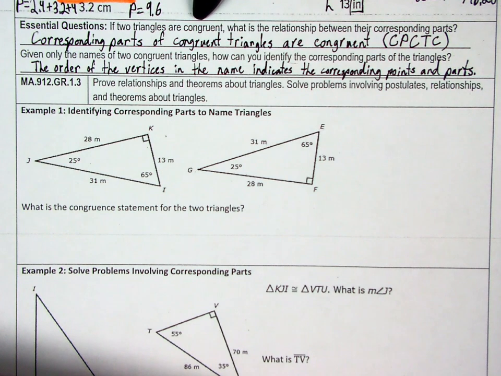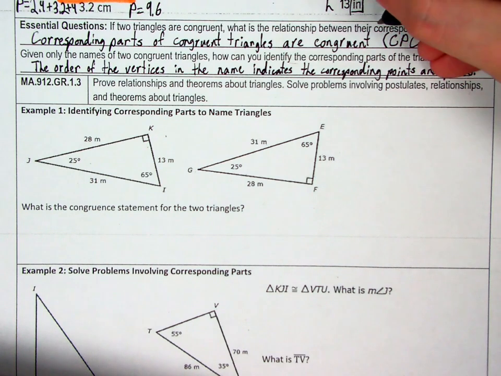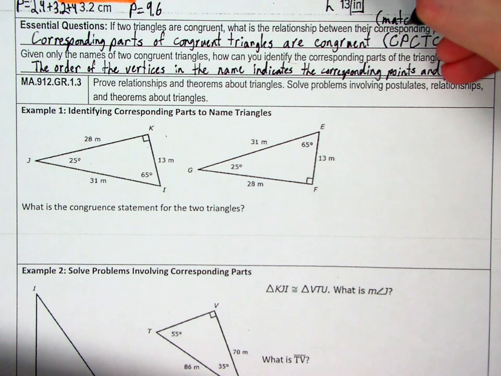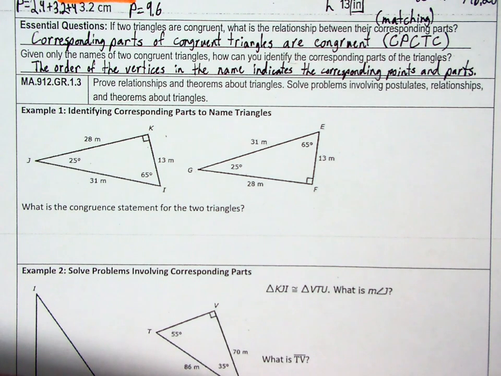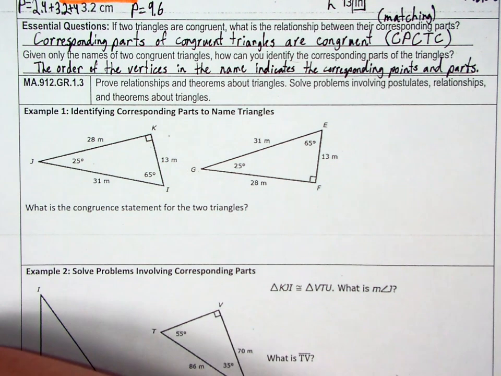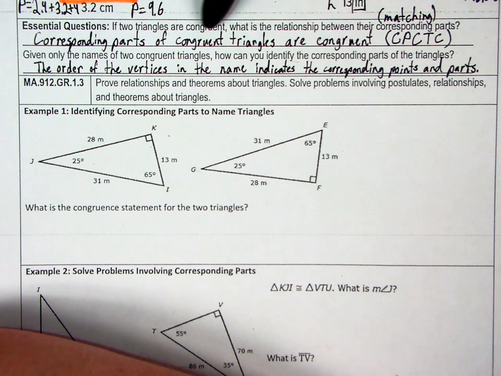If 2 triangles are congruent, you want to know what is the relationship between their corresponding, let's say, matching parts. The simple relationship is corresponding parts of congruent triangles are congruent.